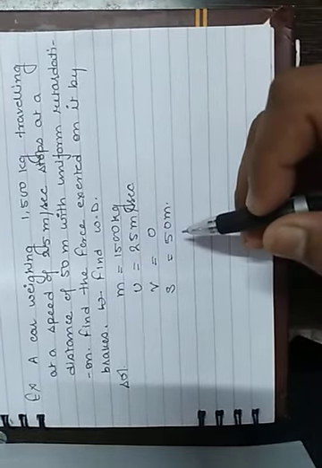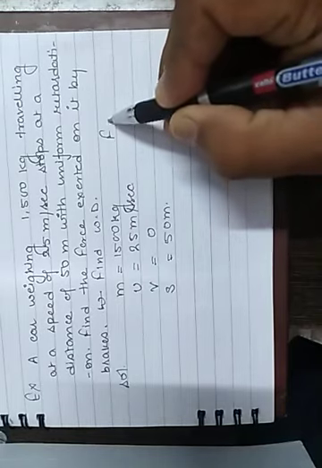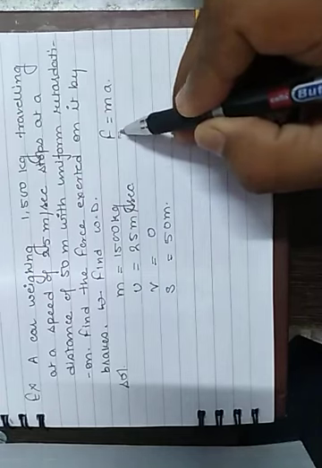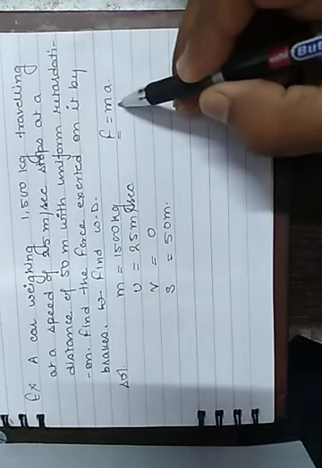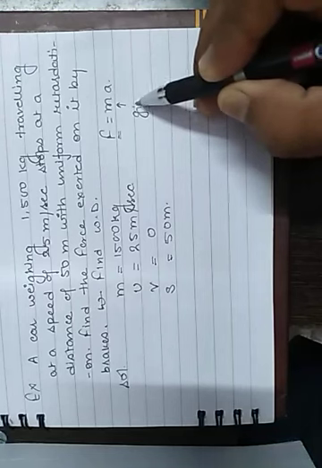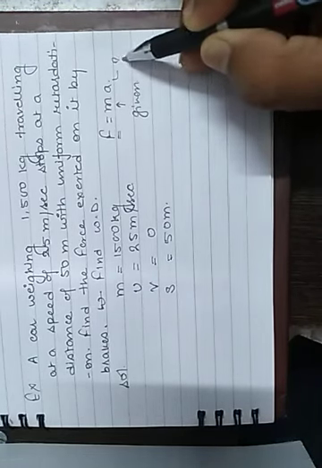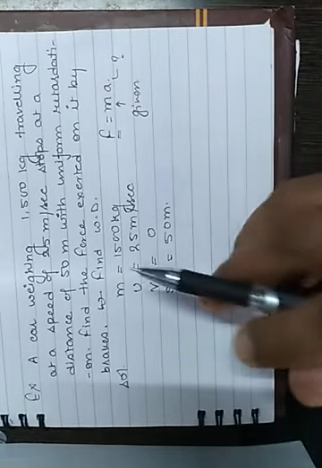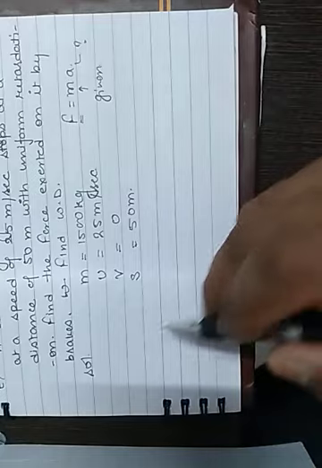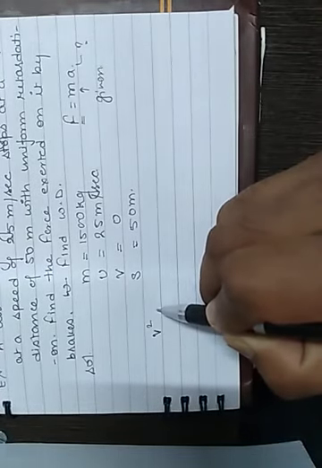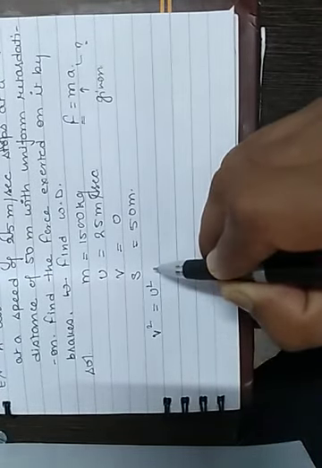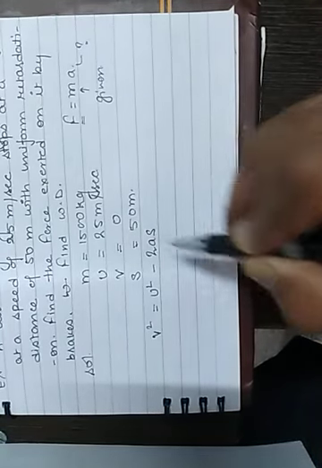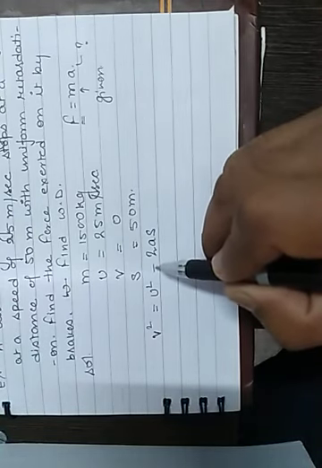So first we will calculate the force. Now remember that force is equal to mass into acceleration. Mass is given. We are supposed to calculate the acceleration. As we can use the equations of motion, remember the third equation of motion, that is v square is equal to u square plus 2as, but here I have mentioned a negative sign.